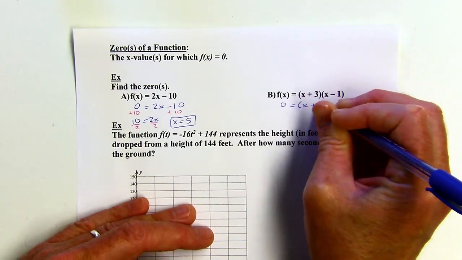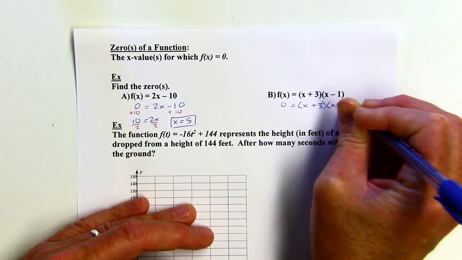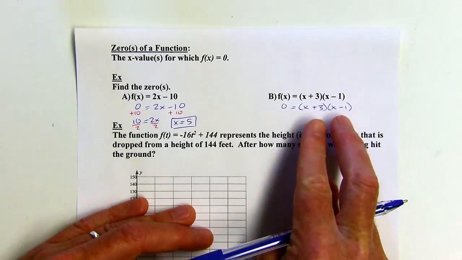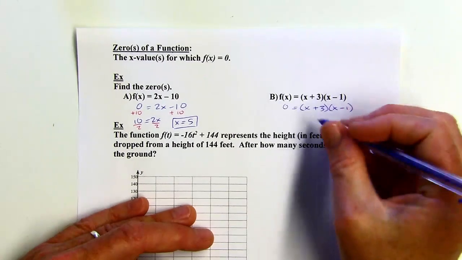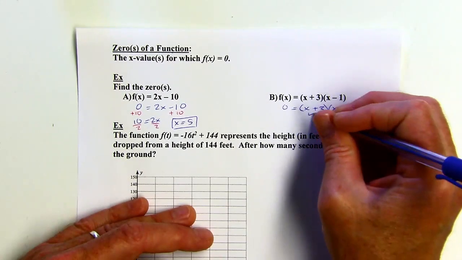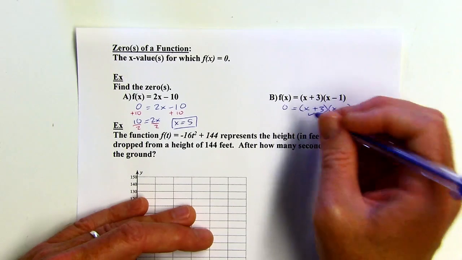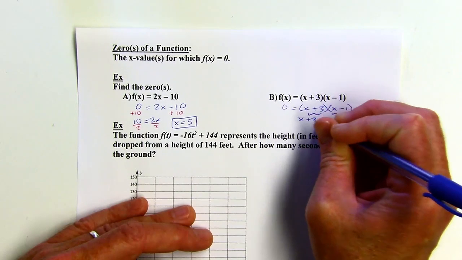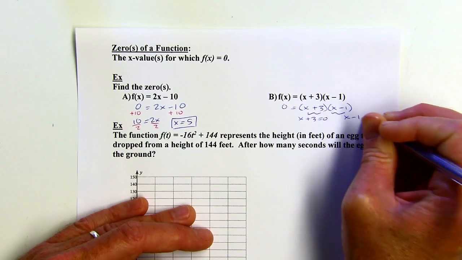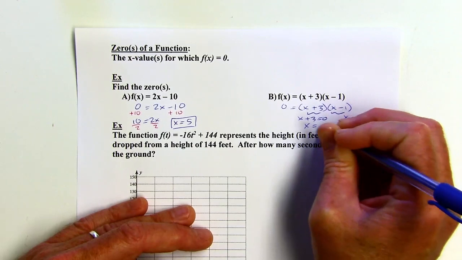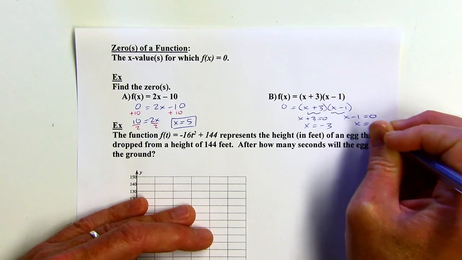Now this one, to solve for x, I'm going to use the zero product property because this is factored over here. So I've got something times something else equals 0. Well, either this or this has to equal 0 to make that work. So x plus 3 equals 0, or x minus 1 equals 0. And so x equals negative 3 or x equals positive 1.